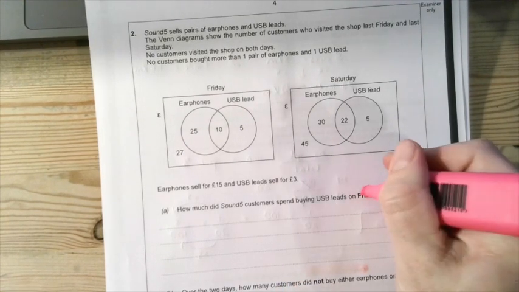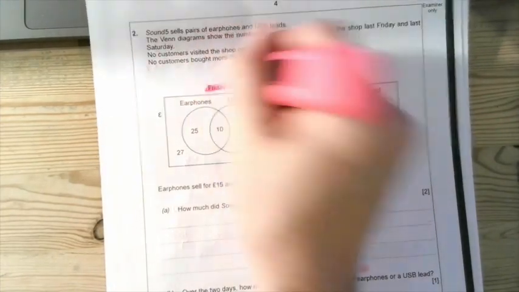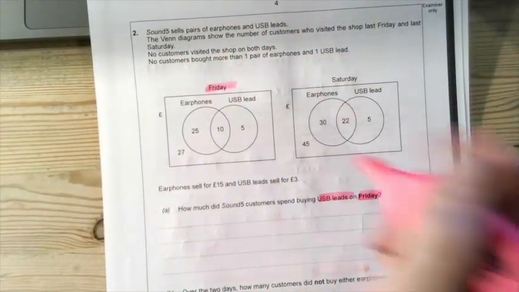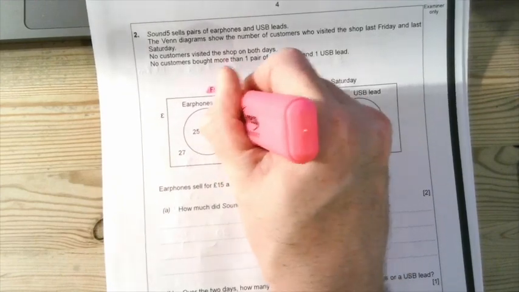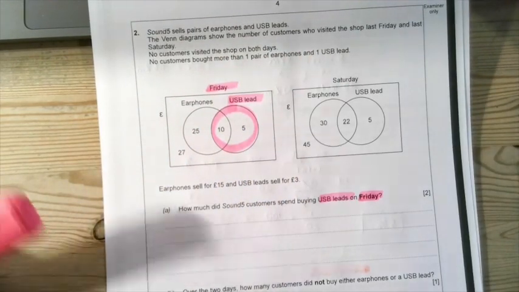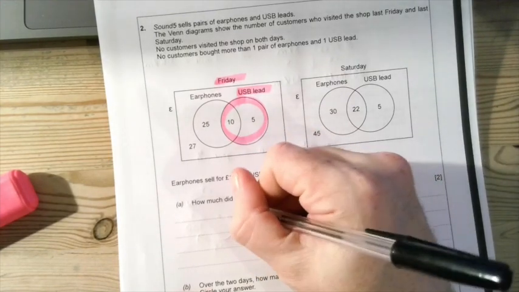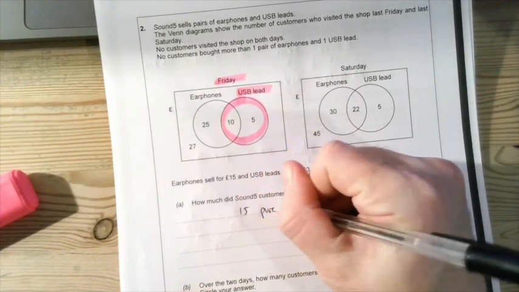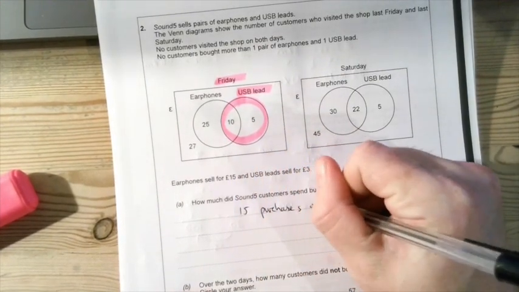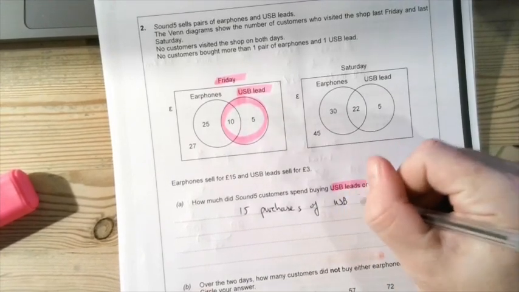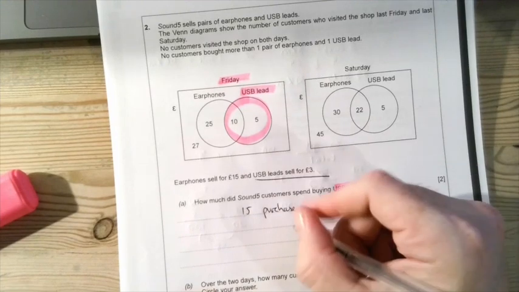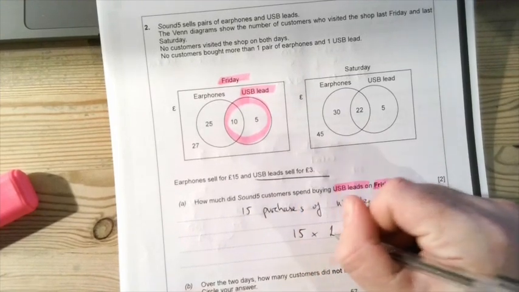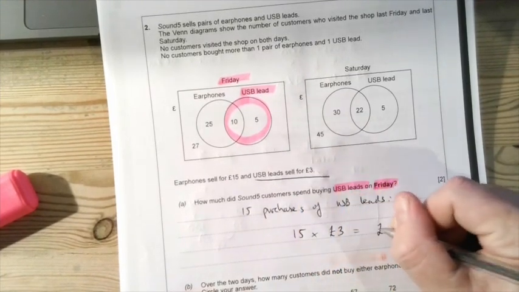So first of all, they put Friday in bold. That means we're working with this day and we're looking for USB leads. So the USB leads is everything in this circle. So that is 10 and 5, which makes a total of 15 purchases of USB leads. We pay £3 for a USB lead, so we need to do 15 times £3, and that would be £45.